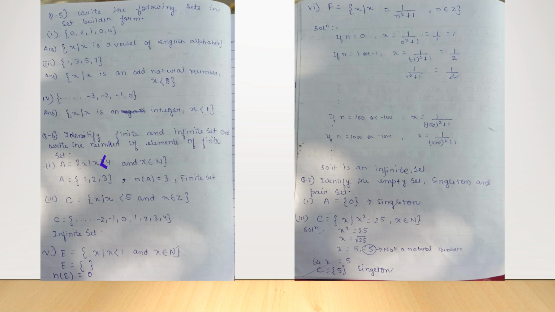Fifth, E is equal to {x such that x is less than 1 and x belongs to natural numbers}. We know that natural numbers start from 1, so we don't have any natural number which is less than 1. So E is an empty set. So n(E) is equal to 0.